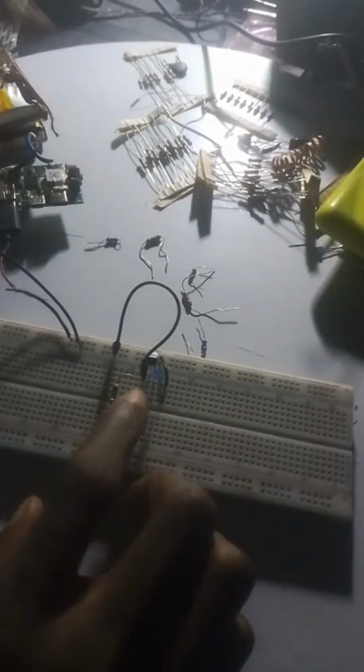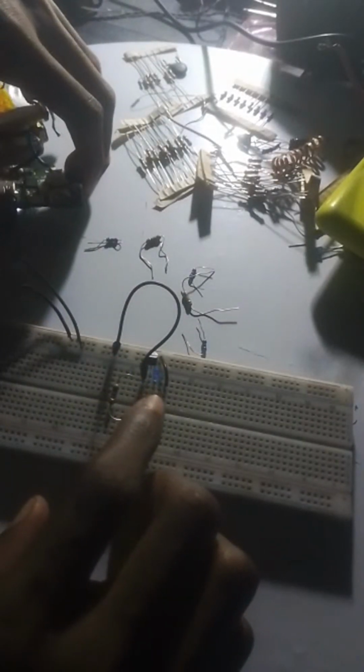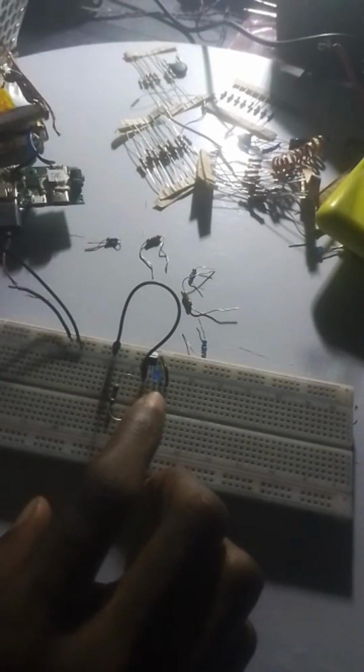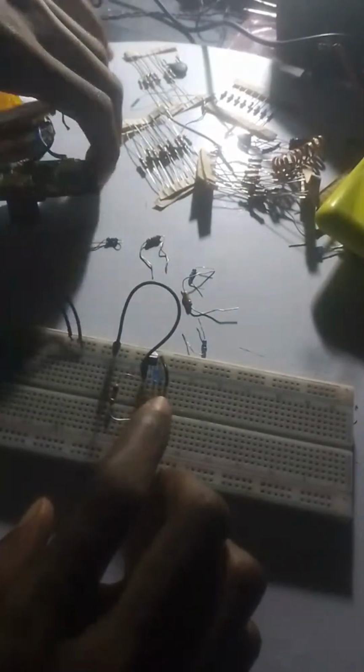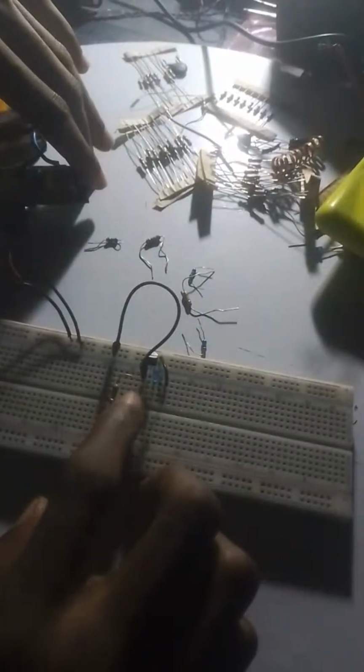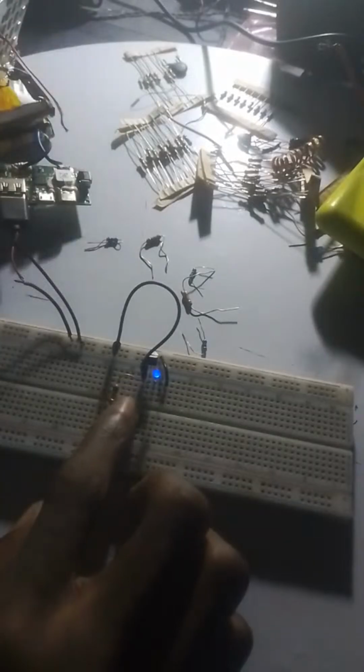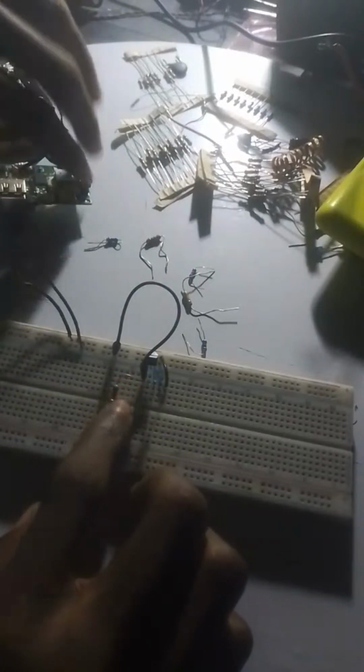Hey guys, my power keeps shutting down. Sensing that I'm not drawing a lot of power, the board is actually shutting down the power or the output. So yeah, you can see it's actually working. When I place my finger on the other side of the transistor, on the resistor, it's working.